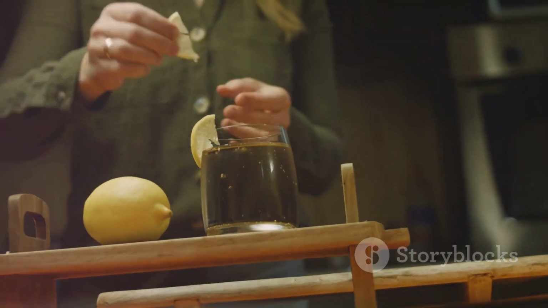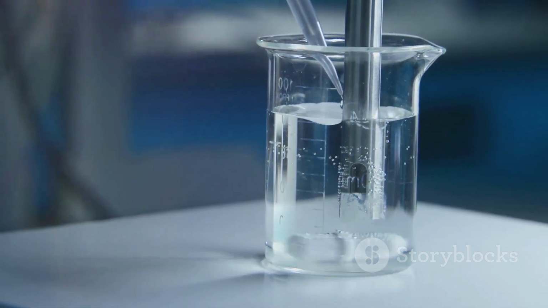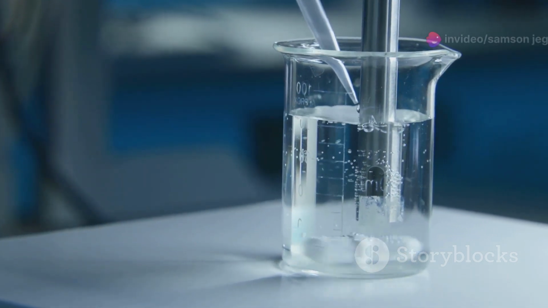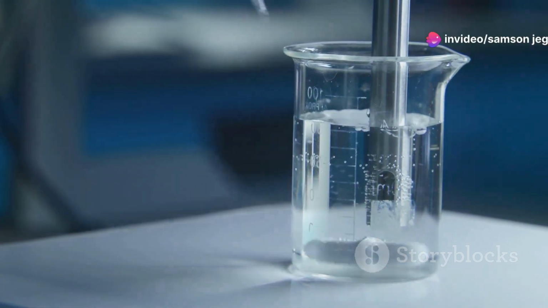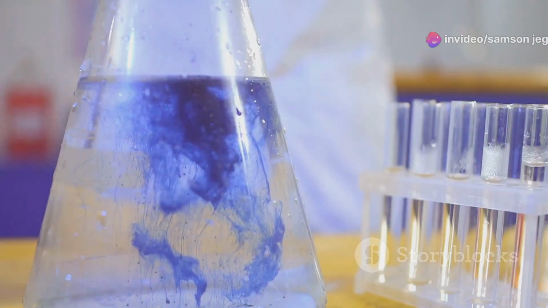Now let's move on to bases. Bases are substances that release hydroxide ions, OH-, in water. This release is what gives bases their characteristic properties. Bases turn red litmus paper blue and often have a bitter taste and slippery feel.